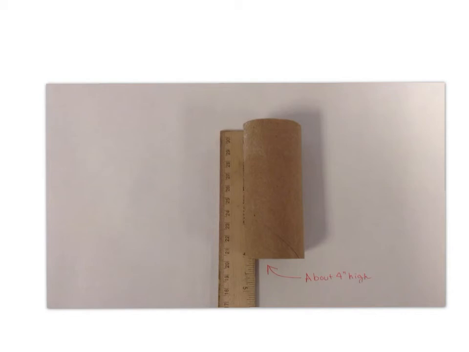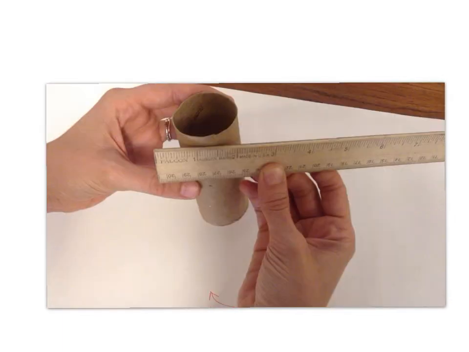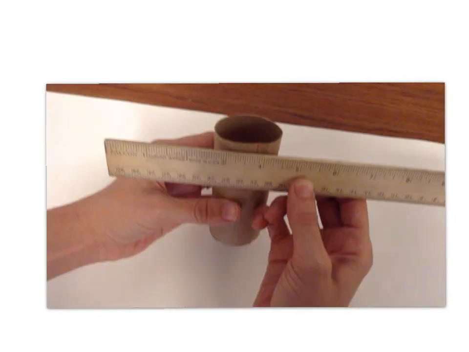Now in the next few pictures, you'll see me turning the cylinder with the ruler to find where the red mark lines up on the ruler. So watch closely. As you can see, the red line almost lines up with that 4 inches mark. So the circumference of the cylinder is 4 inches.